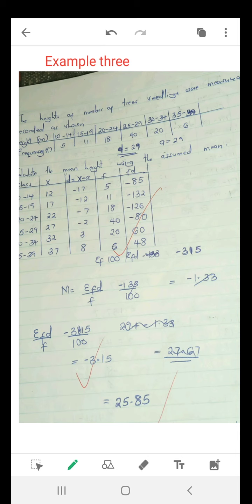Then after you have the midpoint, the value of x, you get the deviations from x. You have the assumed mean, mine is 29. So you get the deviations of x from 29. Now we are taking x minus the assumed mean. Please don't confuse and take assumed mean minus x. We are taking x minus assumed mean, so we start with x, because these are deviations from x.